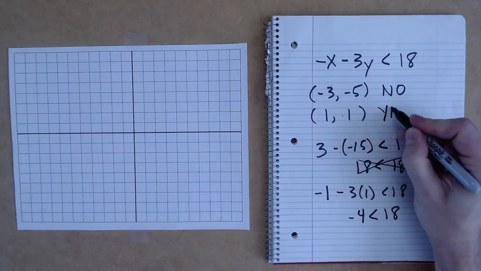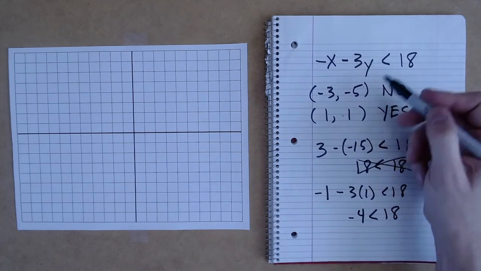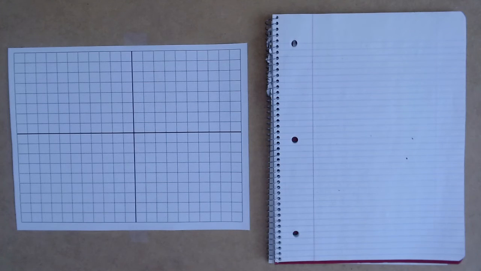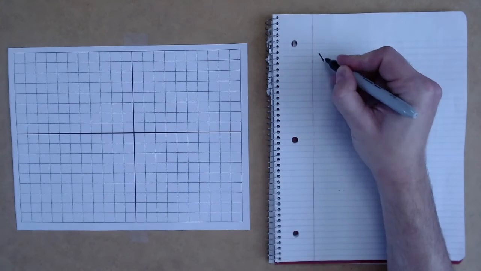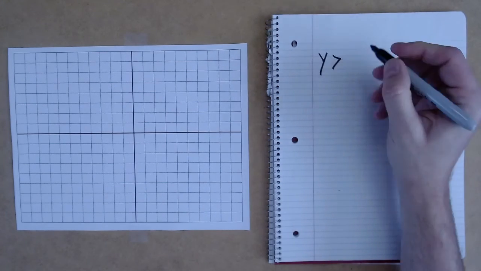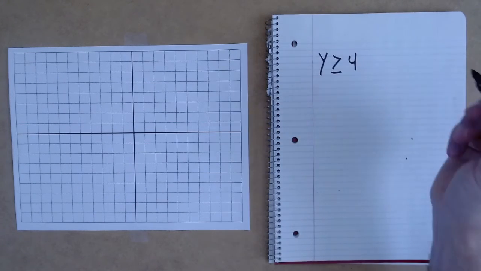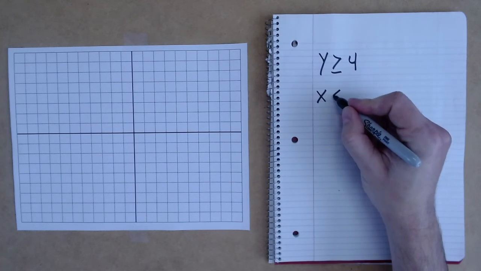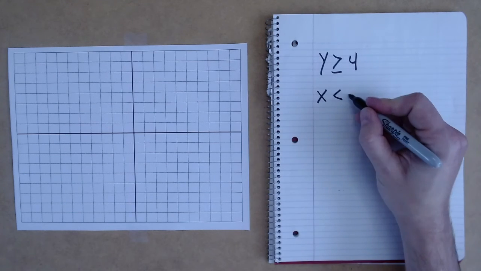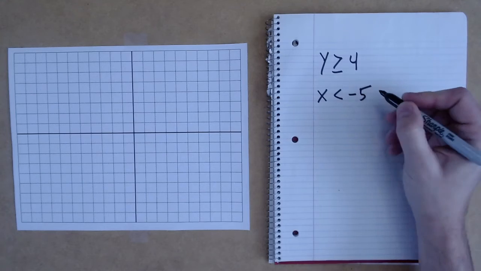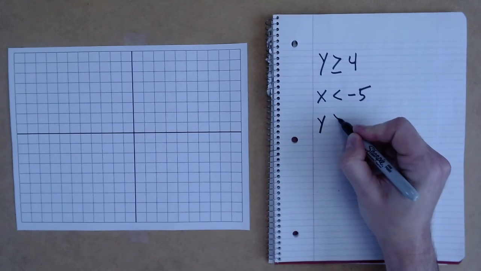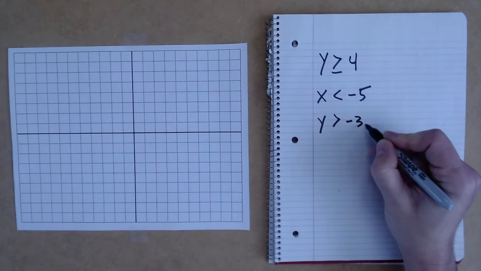So yes, this is an ordered pair that works with this equation. Let's get a fresh sheet of paper, and let's do two graphs. We're going to say y is greater than or equal to 4. Let's do x is less than negative 5. And we'll do a little crazy one here: y is greater than negative 3x.